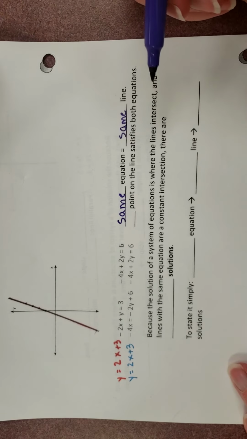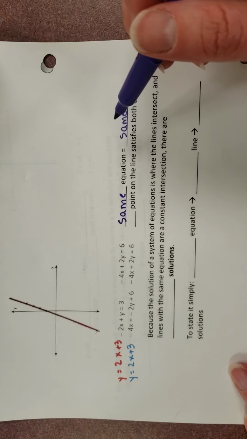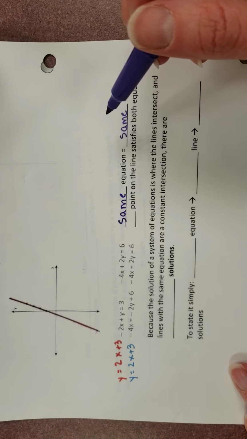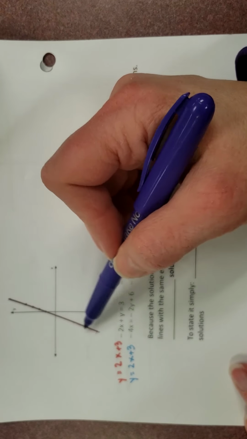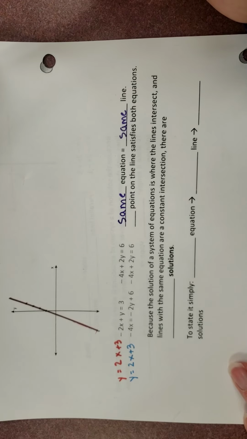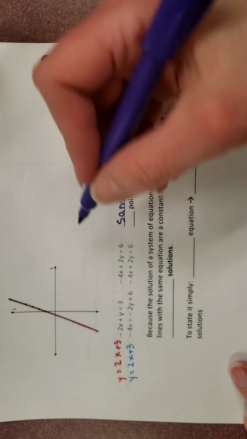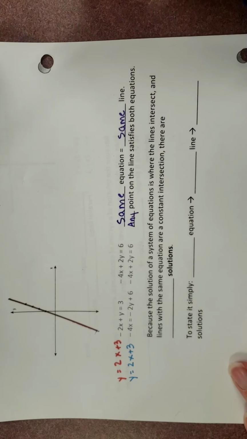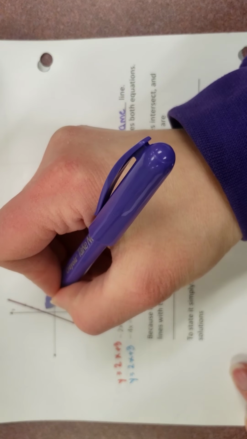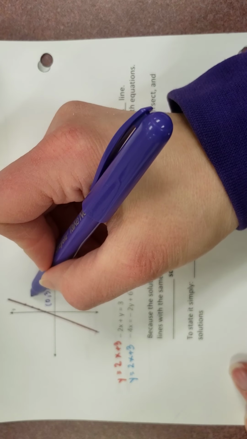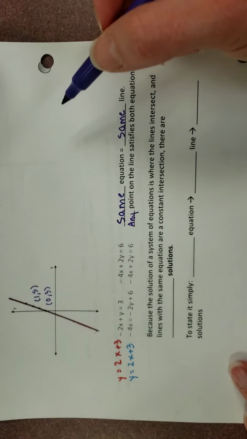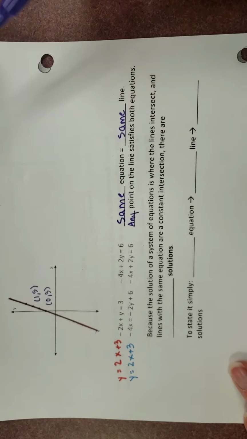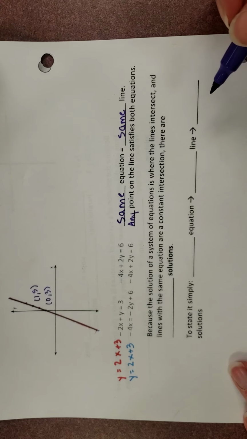Okay, now because the solution for a system is where the two lines intersect, and if this is just an endless intersection of a line that goes on forever, there's an endless number of solutions that would satisfy both of these equations. So that means any point on this line would satisfy both equations. If I picked this point, 0 and 3, it would satisfy the equation. If I picked this point, 1, that would be 5. That would satisfy both equations. If I did that all the way up the line and all the way down, it would satisfy both equations.